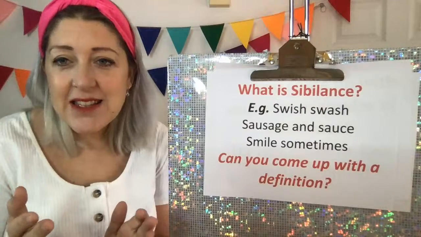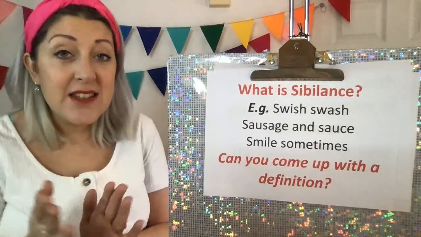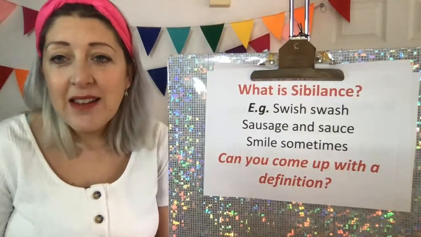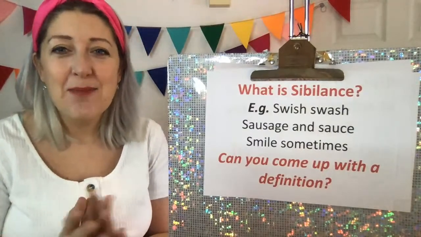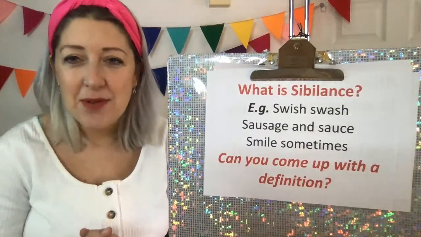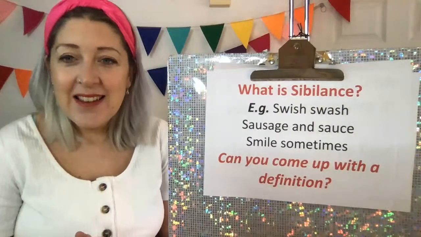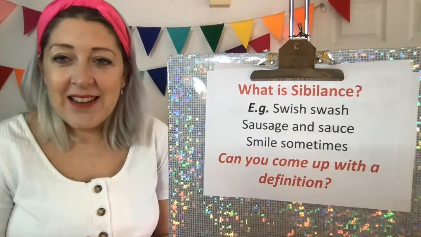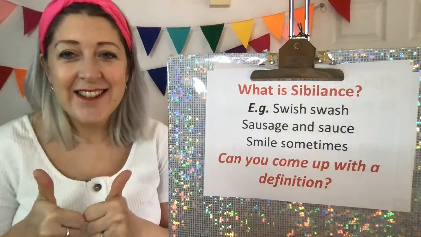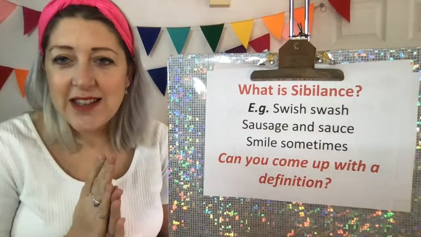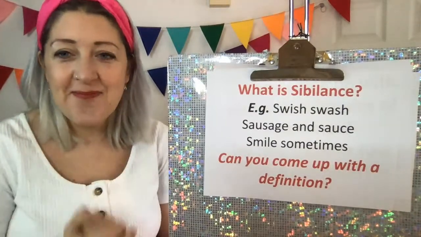P. McLean says the repetition of letters, not vowels. Lots of really clever ideas. I like how you're thinking outside the box and looking very closely at the examples. Charlene, well done. Actually, Charlene, I think that's Ollie, isn't it? If that's you, Ollie, well done.